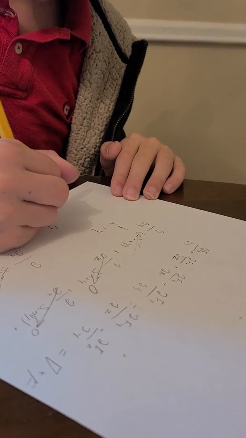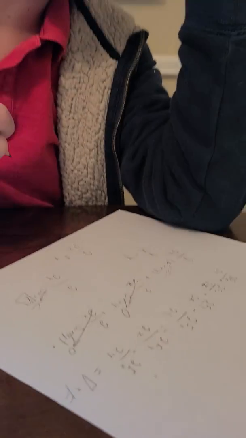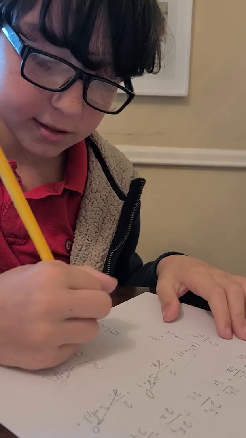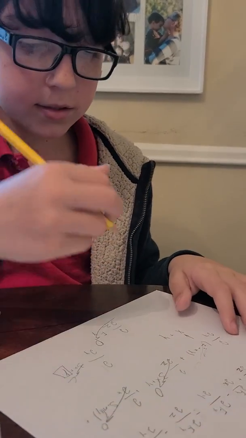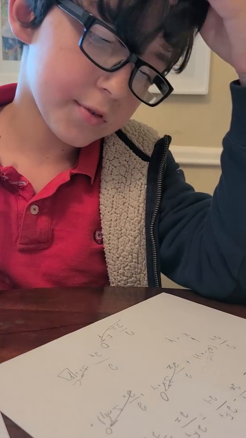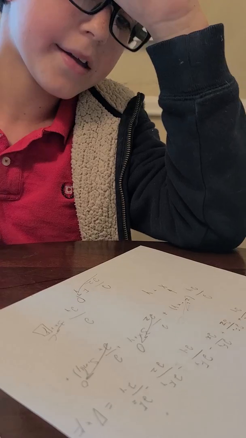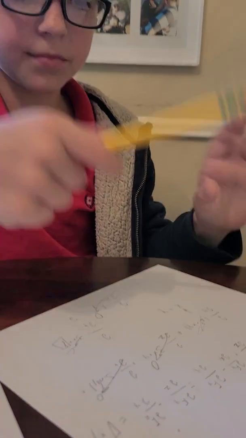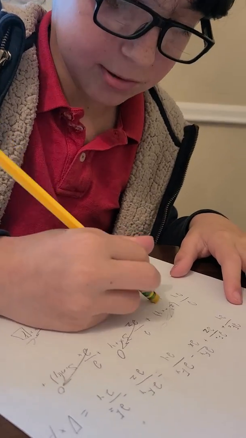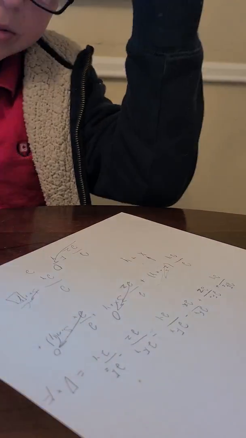Partial z of f_y. That goes to 0 because f_y is sine of y, not dependent on z. It just goes to a constant. Sine of a constant is just a constant. 0. And then we have partial of z over partial y. That's minus y, not plus y. Was it plus? Yeah, it was plus y, sorry. Okay, that's x plus y.